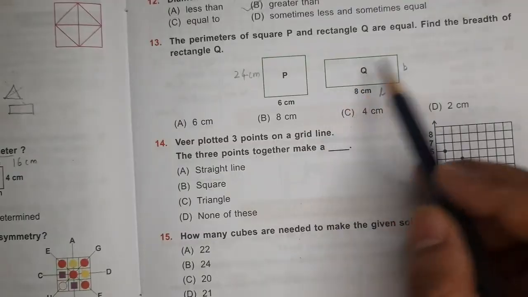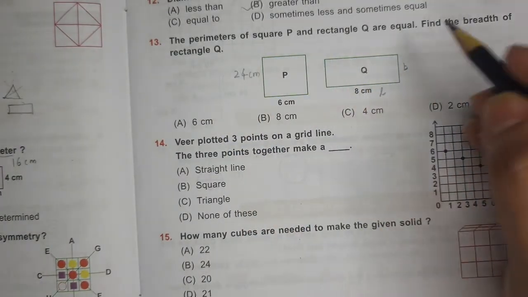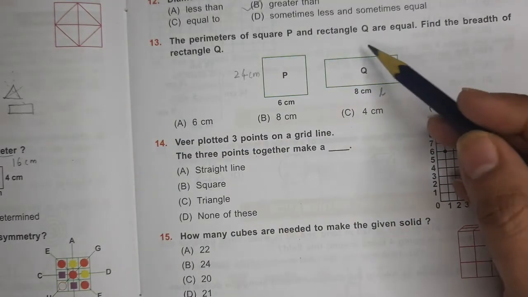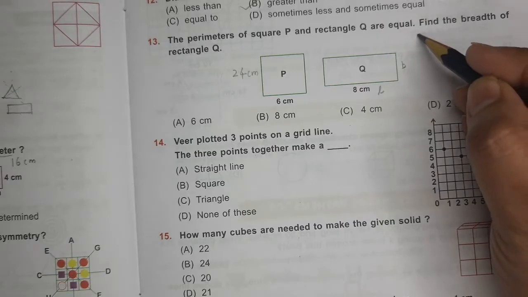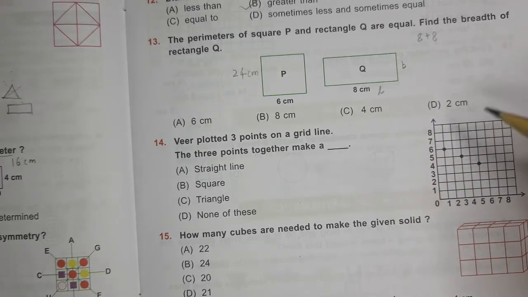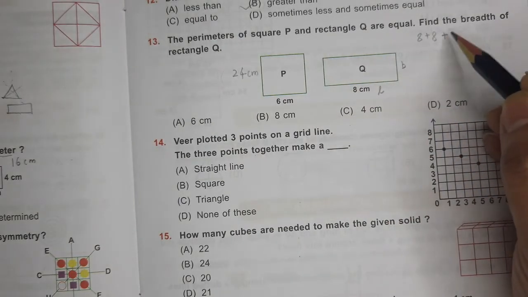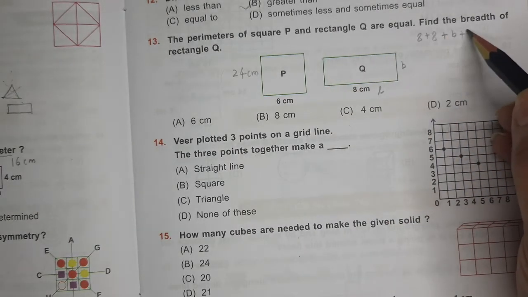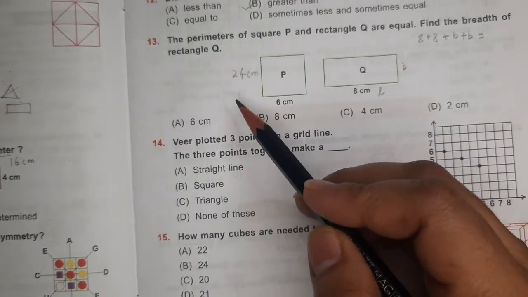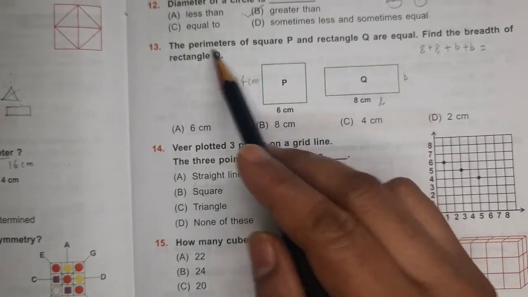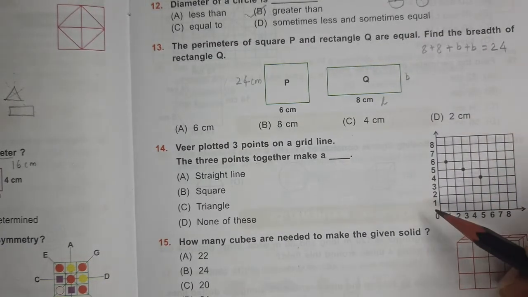So let us write the perimeter of the rectangle. It will be this length plus this length, right? ये दोनों को ऐड करना है. So which is 8 plus 8, right? And then breadth plus breadth, which will be b plus b, and that will be equal to the same as this 24, because the perimeters are same, right? So that will be equal to 24.